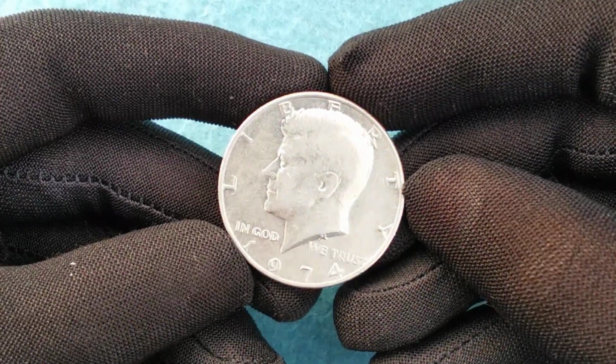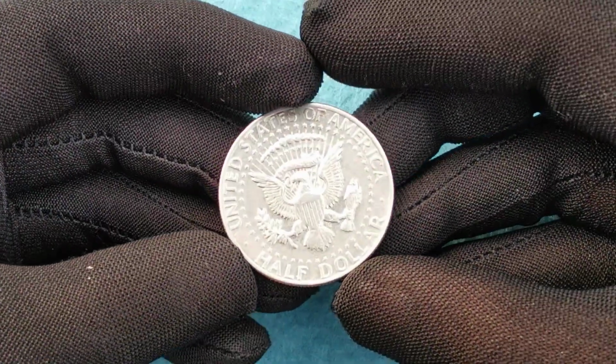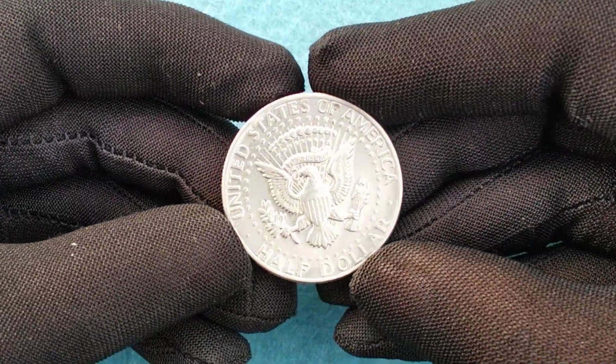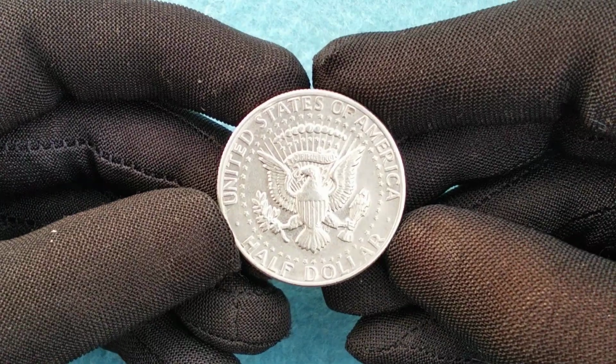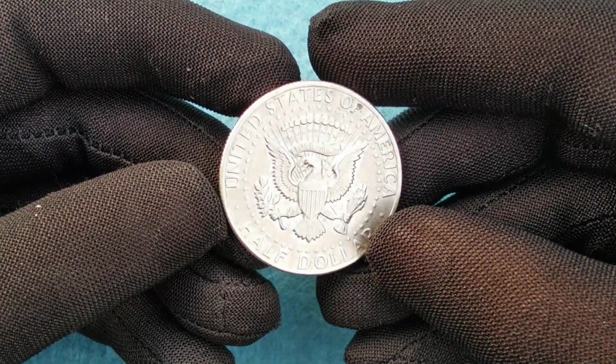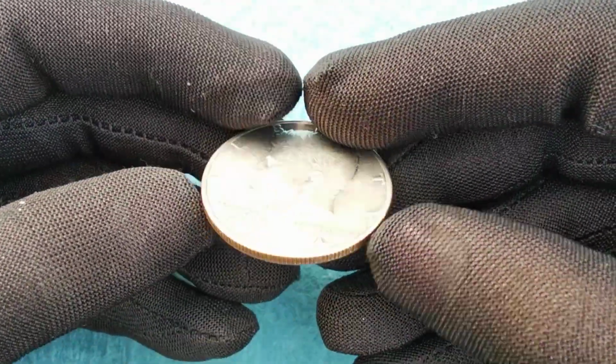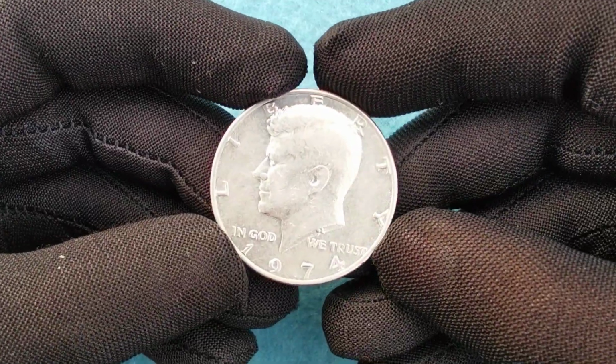Conclusion: the 1974 Kennedy half-dollar is more than just a piece of currency. It is a testament to the enduring legacy of President John F. Kennedy and a reflection of the social, economic, and artistic trends of its time. Whether you're a collector or simply someone who appreciates history, this coin offers a wealth of stories and insights.